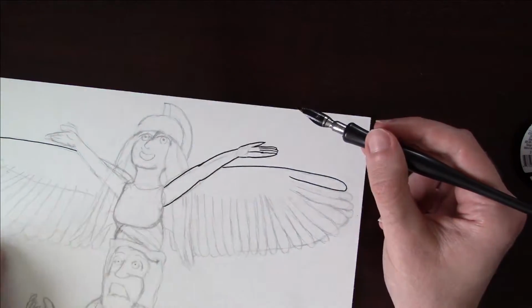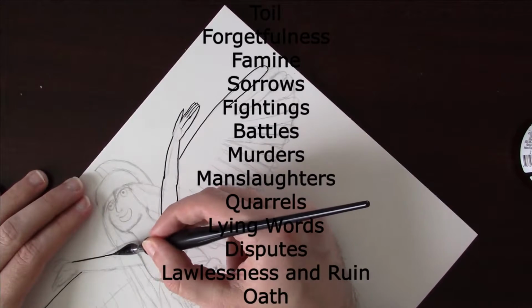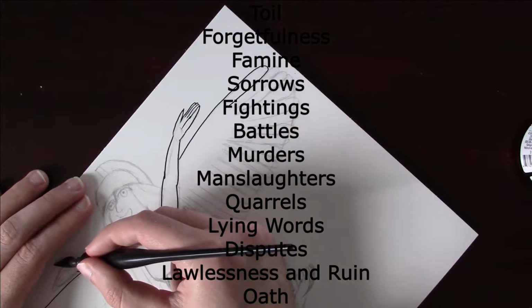So, Eris also starts popping out kids. I want to put those up on the screen as well. They get really dark too. So that's all her kids.